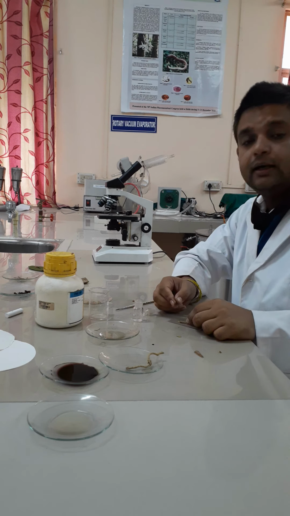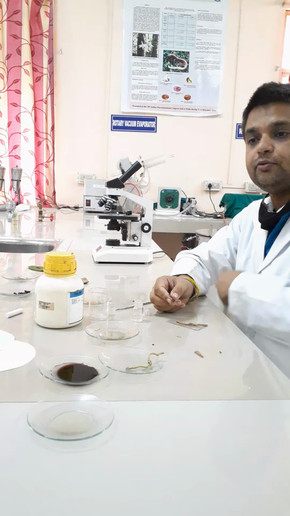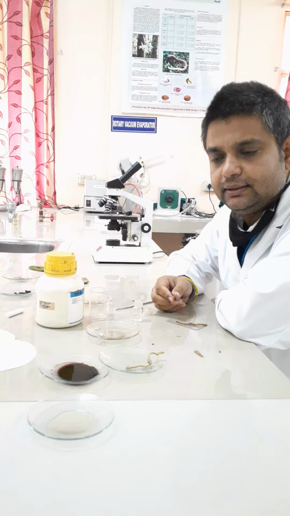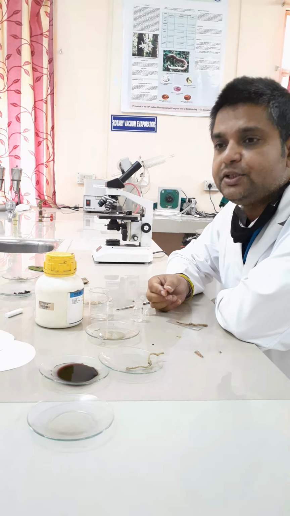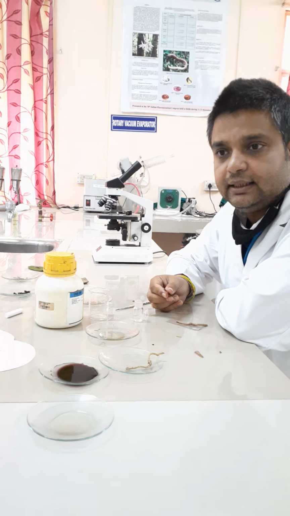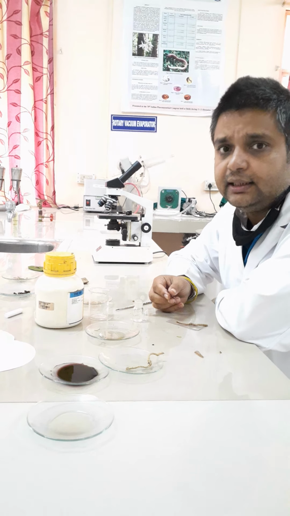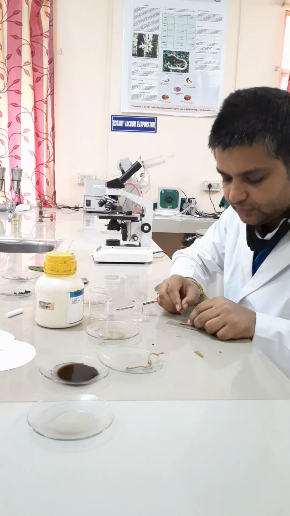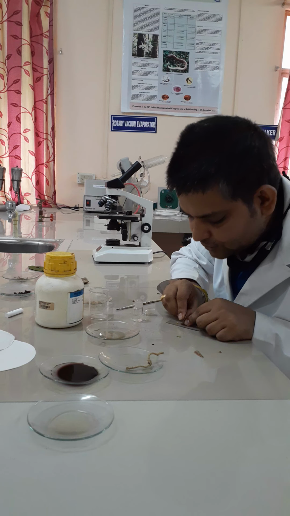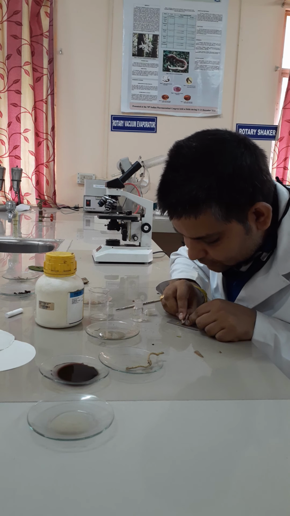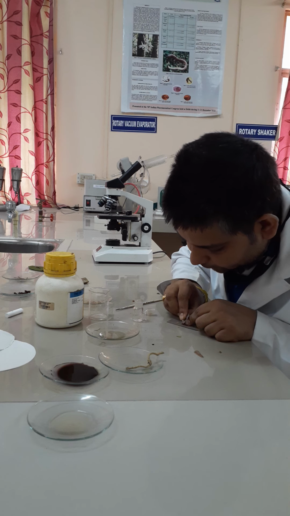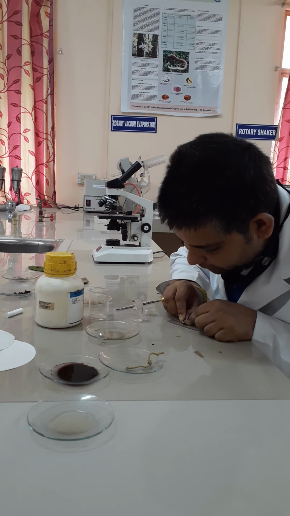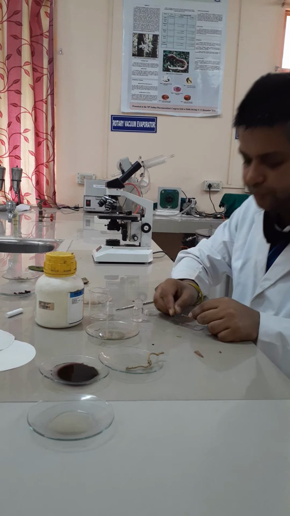Remember one thing: how to know which one is the thinnest or thickest is based on the color. Lighter the color, thinner the section. Darker the color, thicker the section. So from the various sections, we have to choose the lightest color section, which is the thinnest one. Hold it tightly with your finger and nails, then through the edge of the blade, try to take a few transverse sections in this fashion.